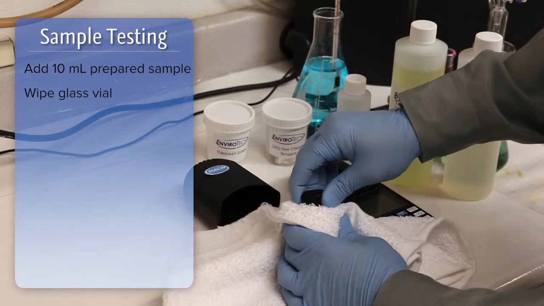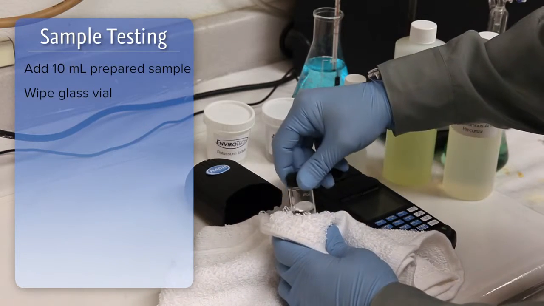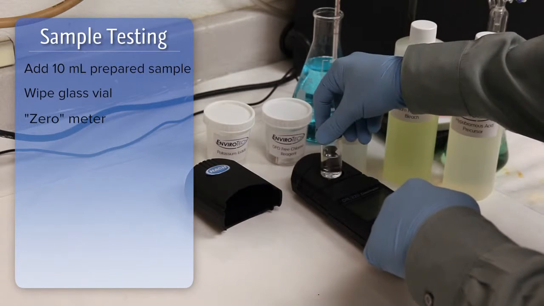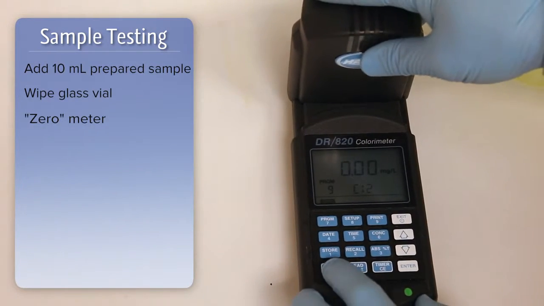Wipe the sample cell to be free of water droplets or fingerprints which can obscure the passage of light through the cell. Zero out the instrument.